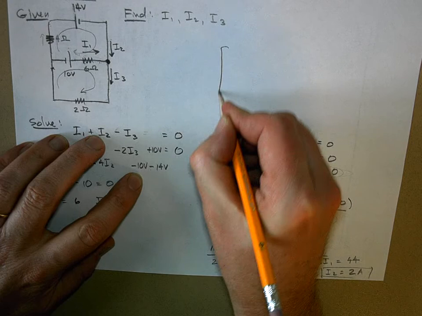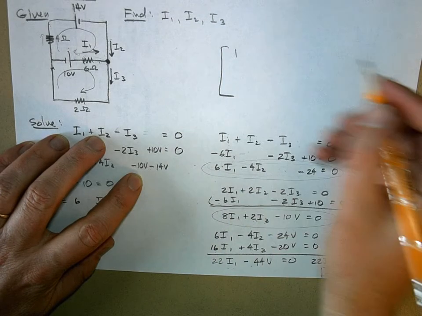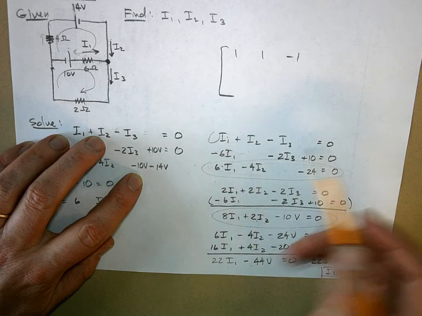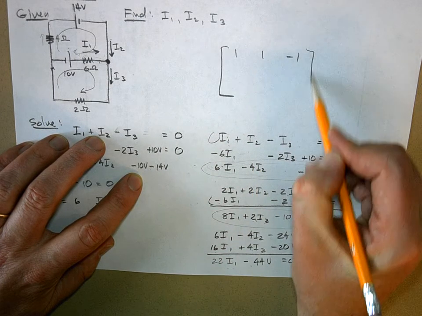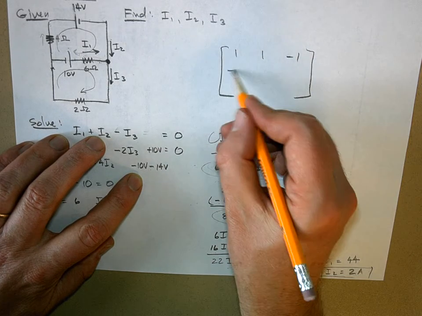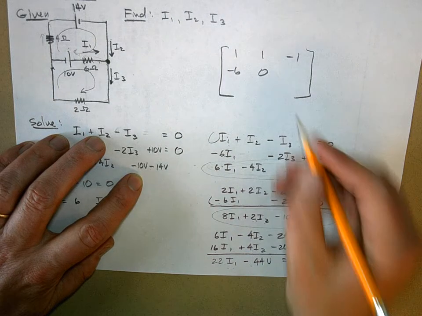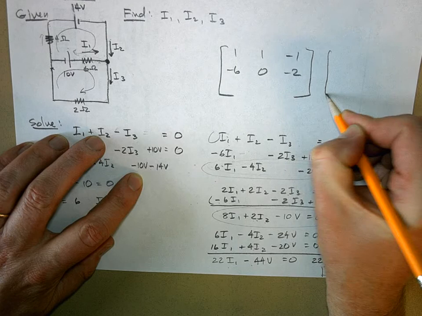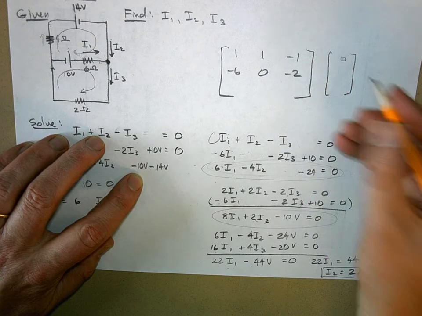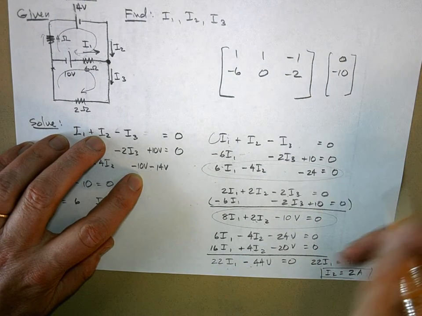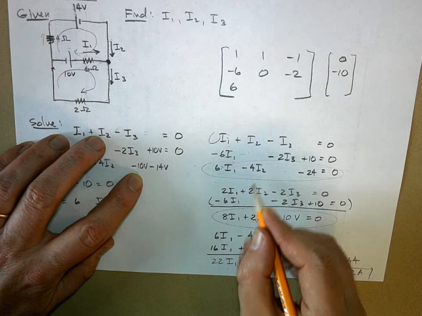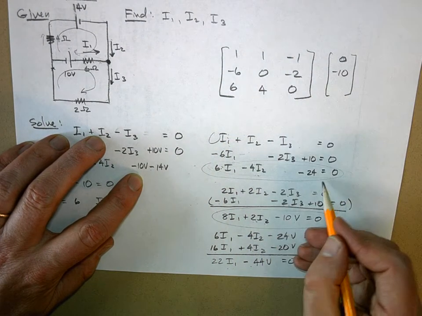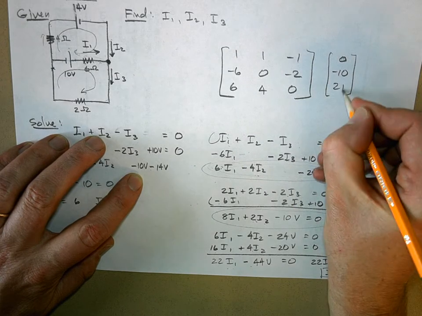So I have 1 and 1, negative 1. These are the coefficients here. And then this is negative 6, 0, negative 2. And then put this on the other side, negative 10. And then here you have 6, 4, 0. And then over here, you put this on the other side, you got 24. Somewhere I made a mistake in these loops.